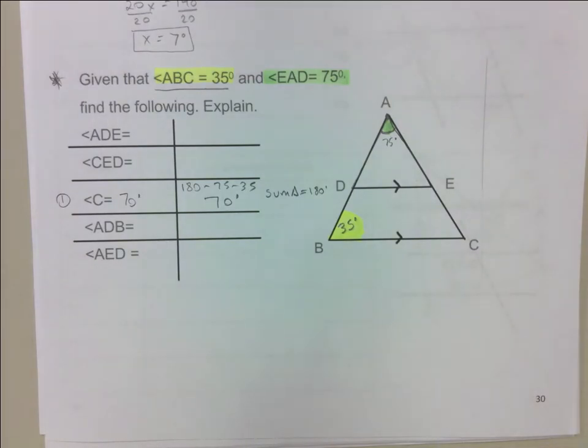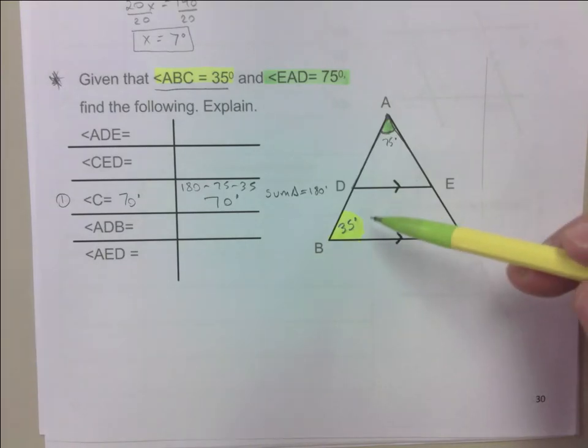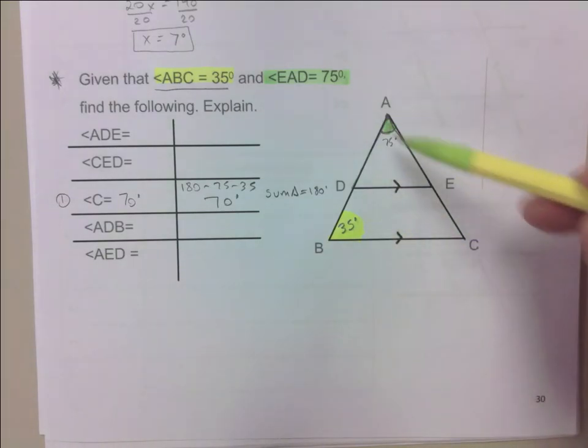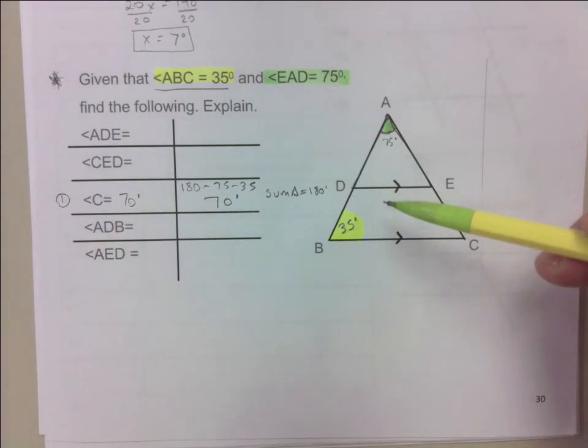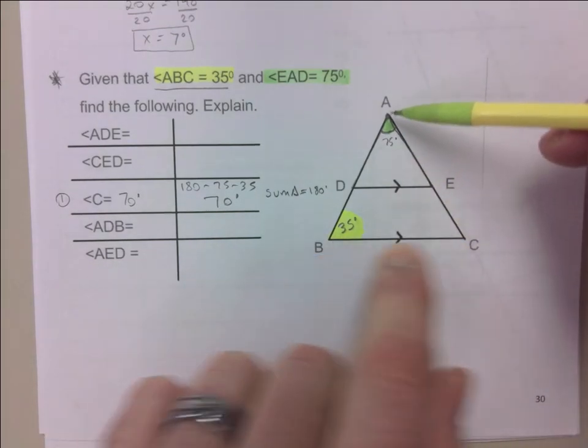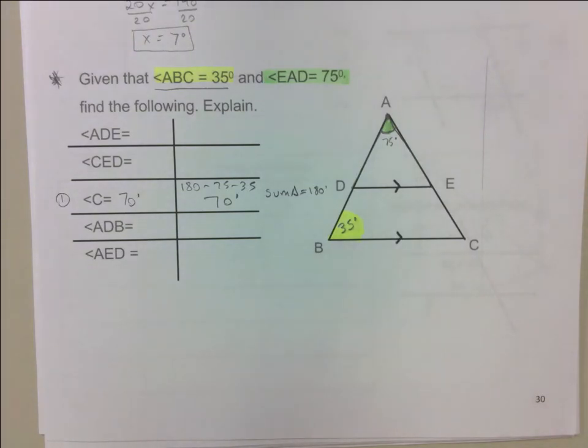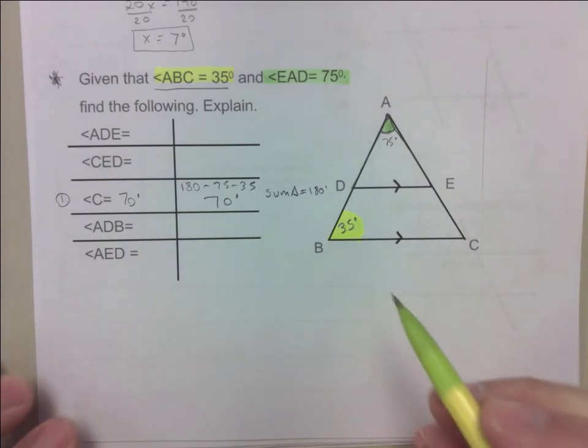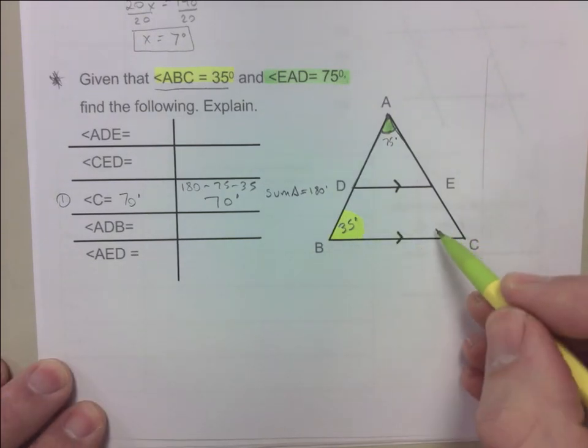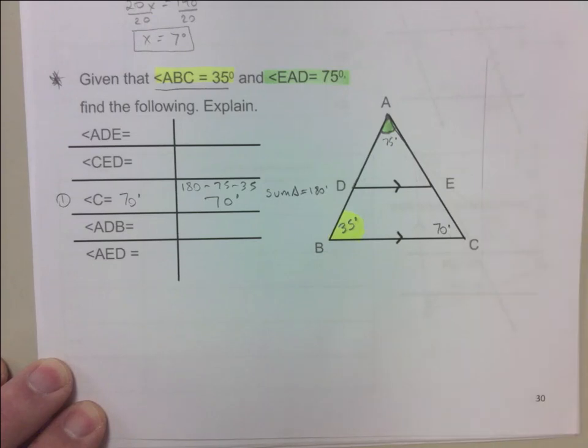And I know this is kind of weird, right? All of my diagrams are not drawn to scale. So you're like, obviously this is 35, Mr. Dirksen, because this looks very isosceles to me, right? Like, I can measure this, I can measure that. It's the same, but they're not drawn to scale, so don't go for that. Look for markings, look for anything else, but don't go by the diagram, unfortunately. So this is 70. I can write this down now. I know what that is.